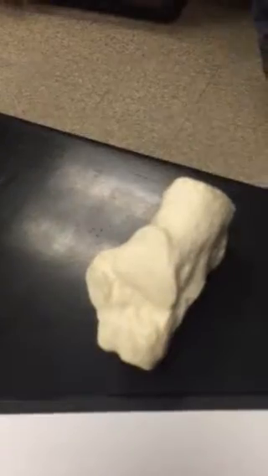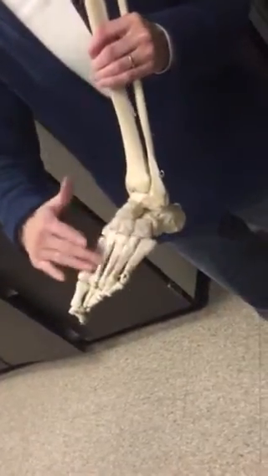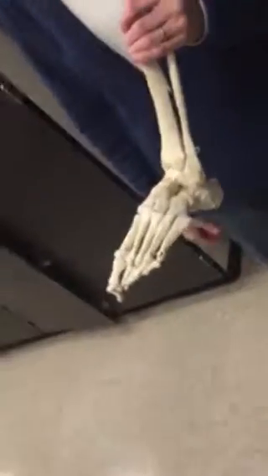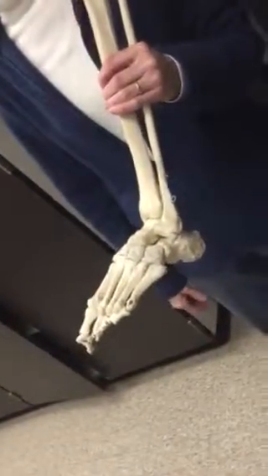Okay? And then in terms of the rest of the bones of the foot, these are the tarsals, these are the metatarsals, and these are the phalanges. Okay? So talus, calcaneus, tarsals, metatarsals, phalanges. All right?